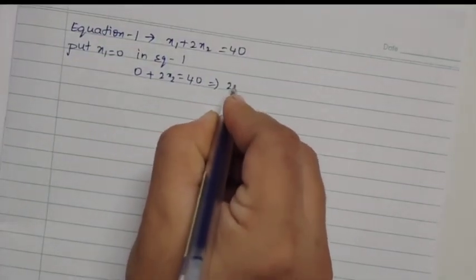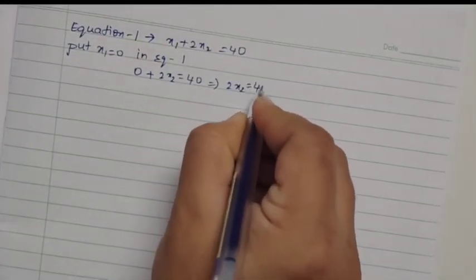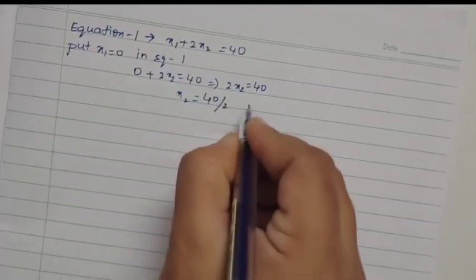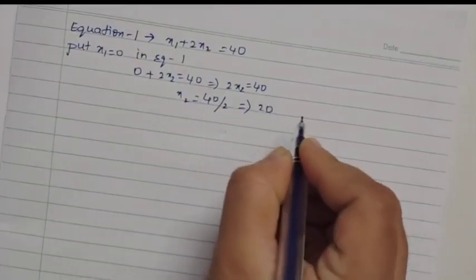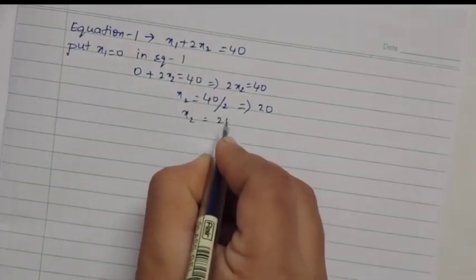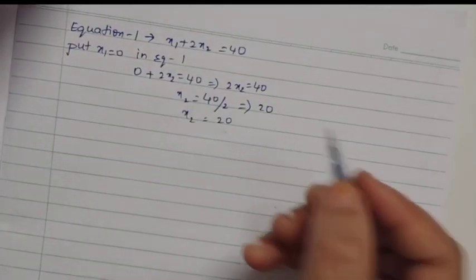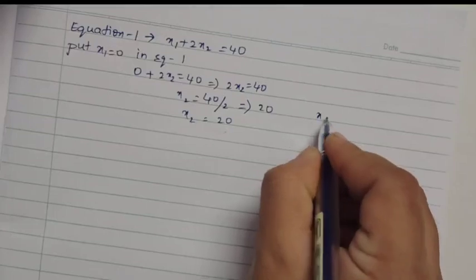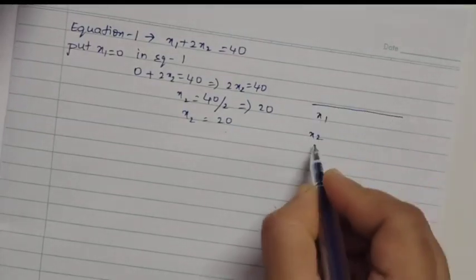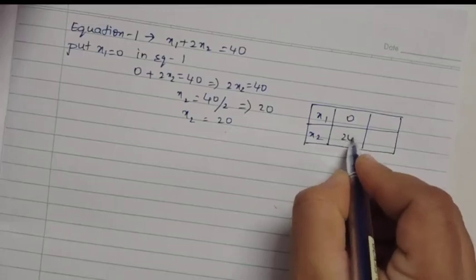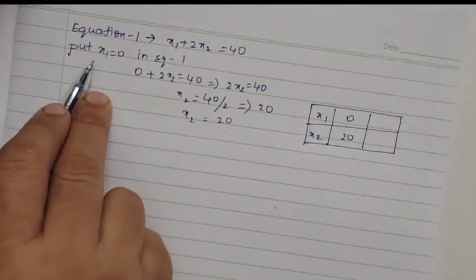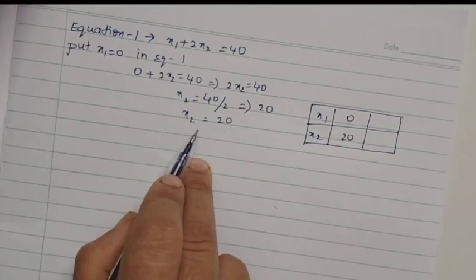It becomes 2x2 = 40, x2 = 40 divided by 2, which is 20. So x1 = 0 and x2 = 20, the point (0, 20).